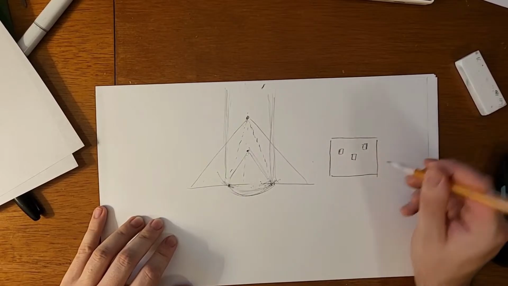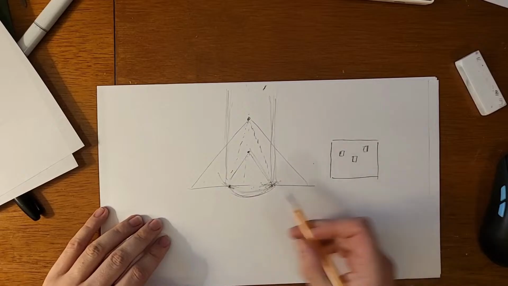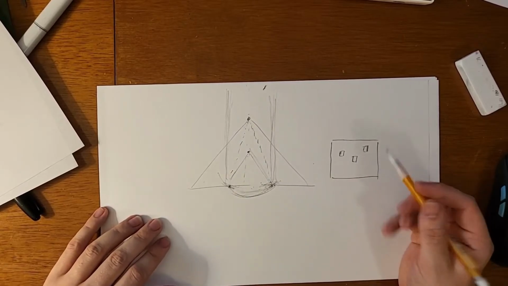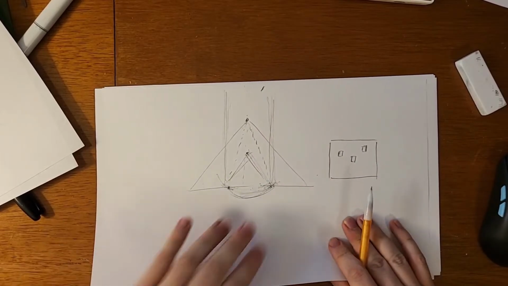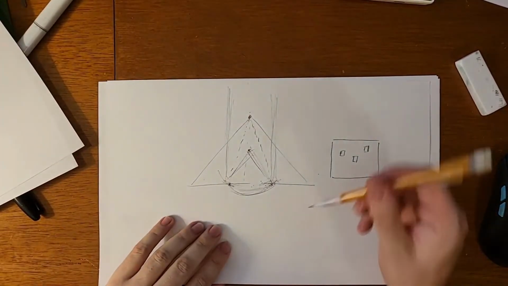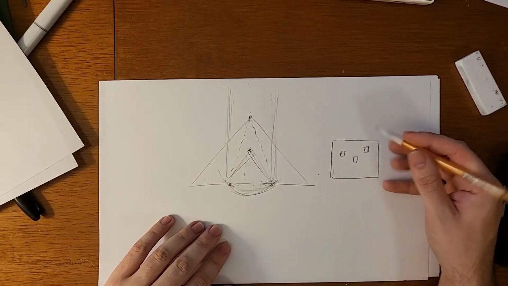But if you want to draw it further in, now you have to think about where the perspectives are. But everything still could be in this plane of the camera.